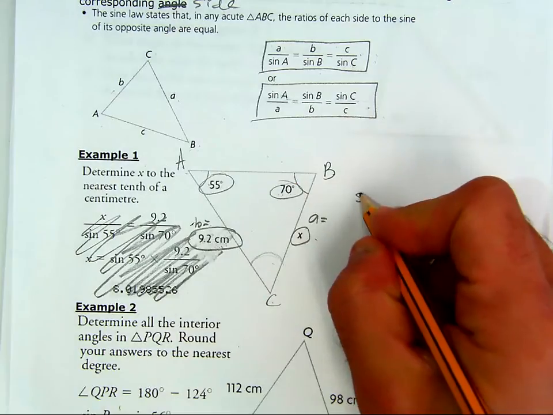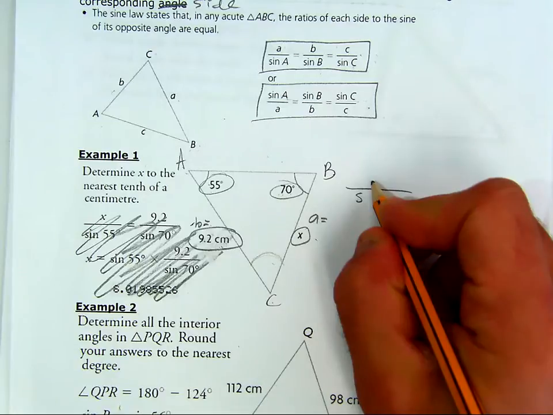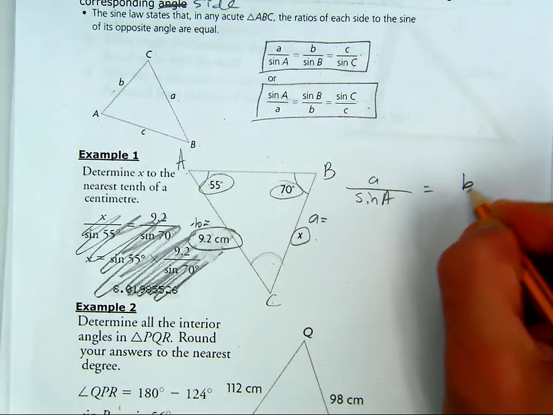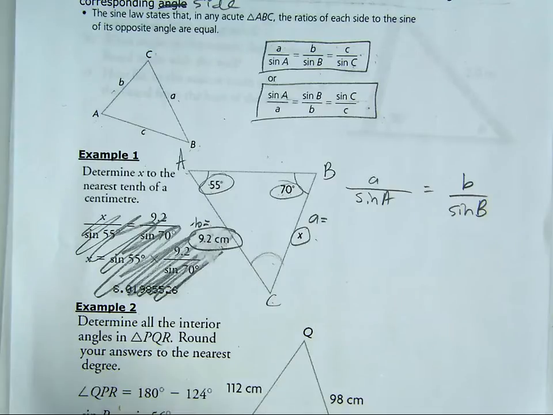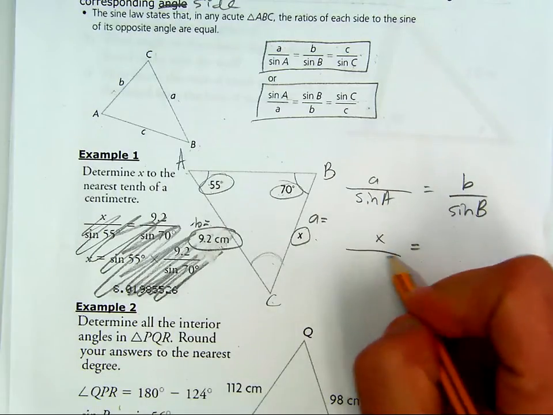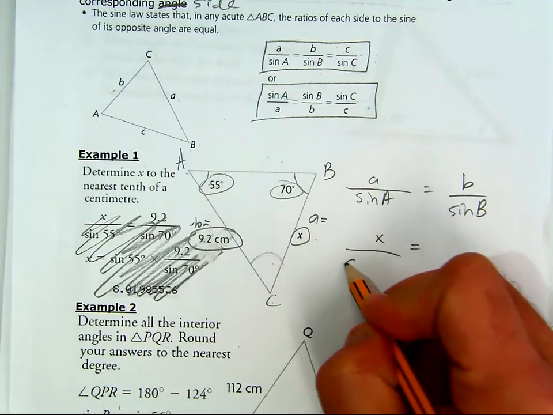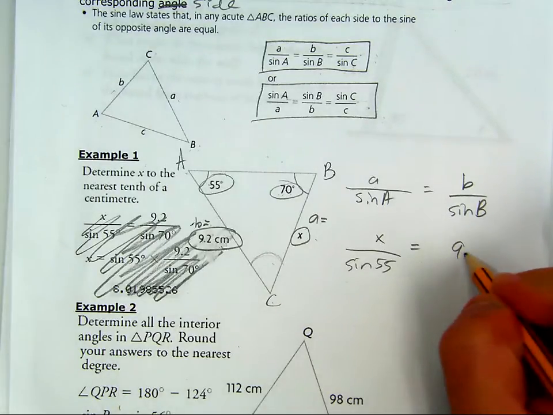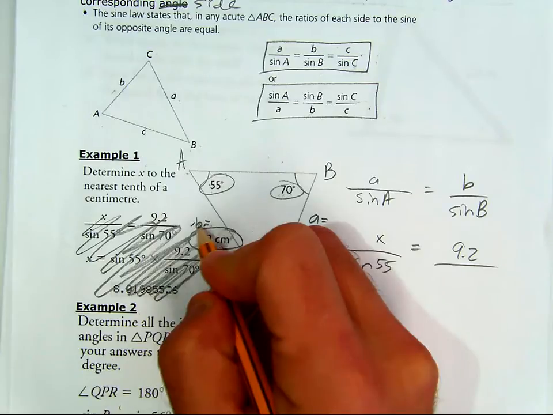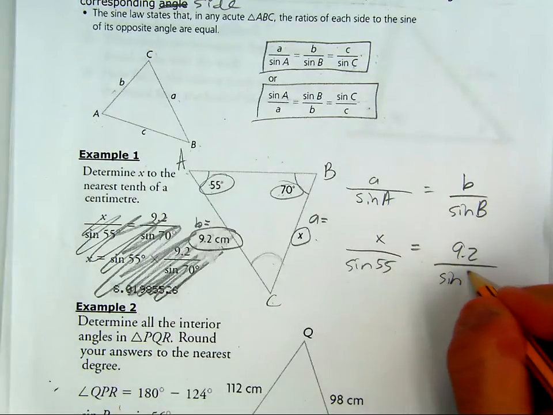So I'm going to write this as a over sine A is equal to b over sine B. Remember, all of these ratios are equal, ratios of the side length and its opposite angle. Little a I don't know, it's x, all over sine of big A, which is 55 degrees, is equal to little b, which is 9.2, all over sine of big B, which is 70.